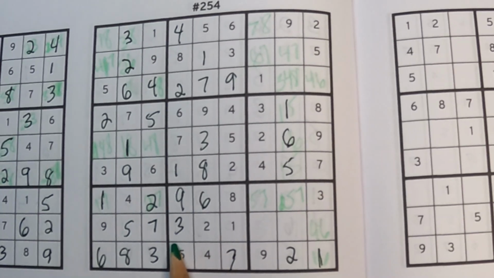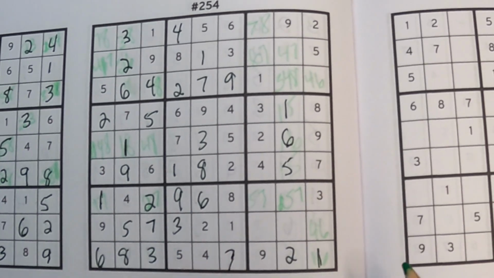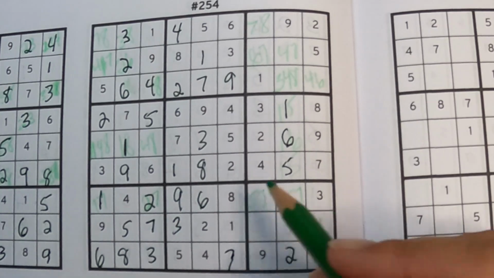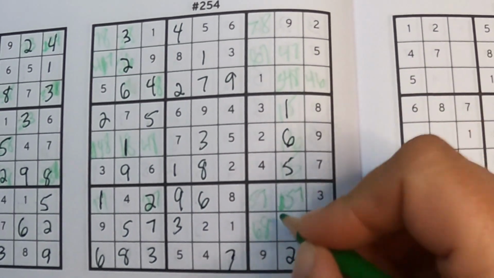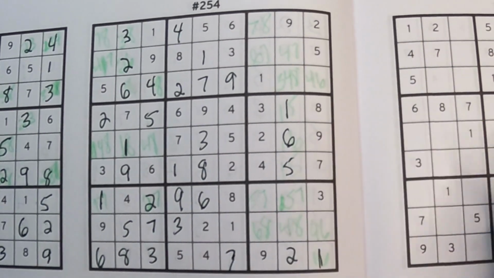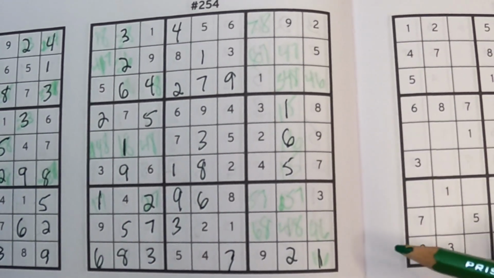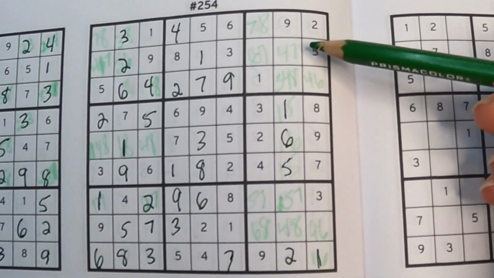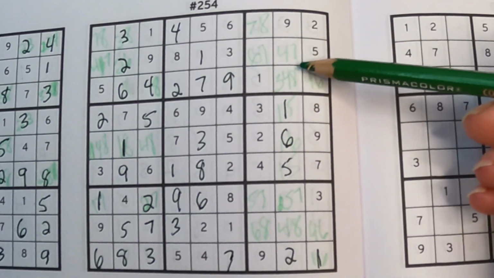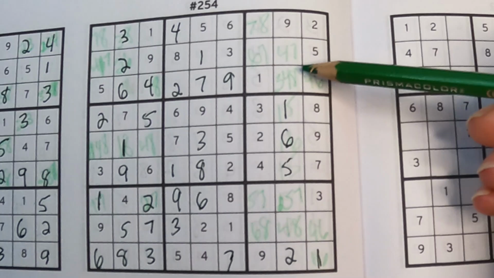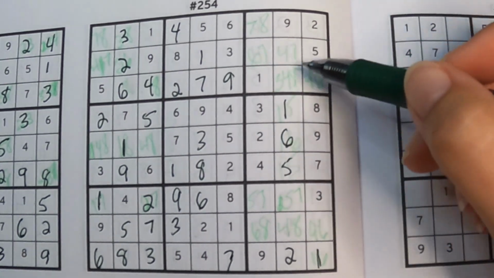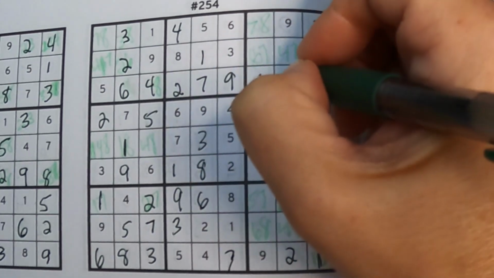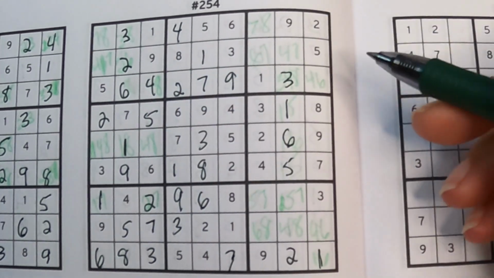For this row now, we're missing 4, 6, and 8. We've got a 4 here, so 6, 8. 6 here, so 4, 8. Now we need to look back through here and see what we can find. So for this column, the only place the 3 can be is here.